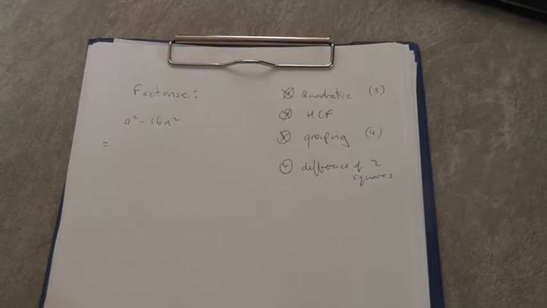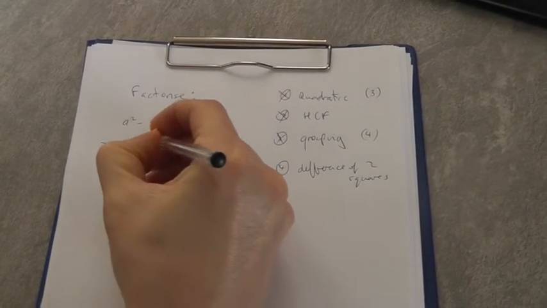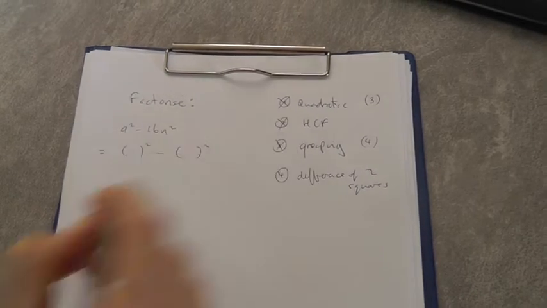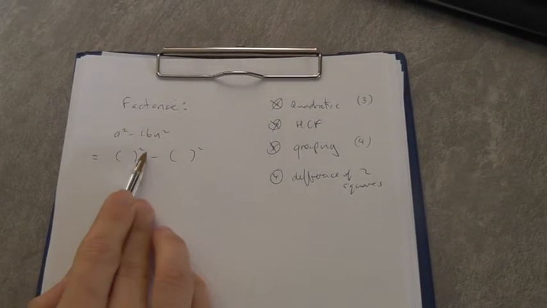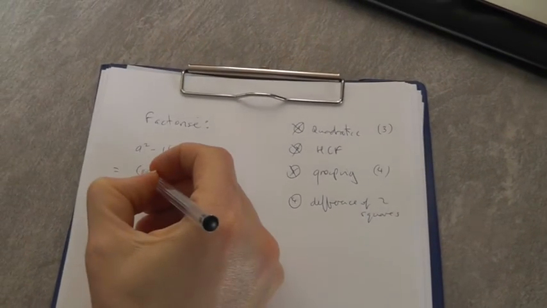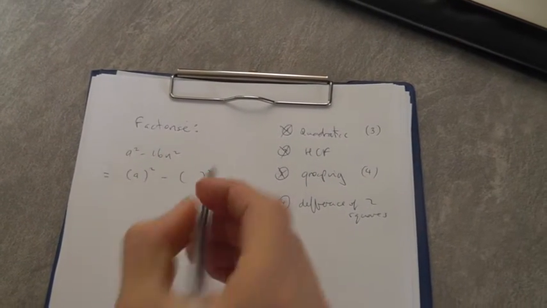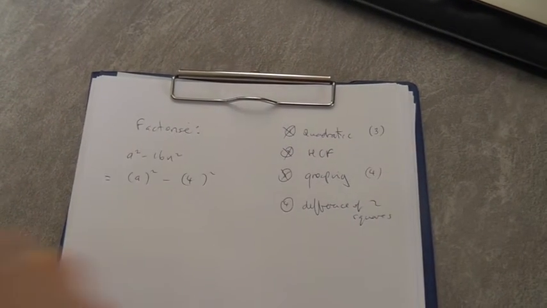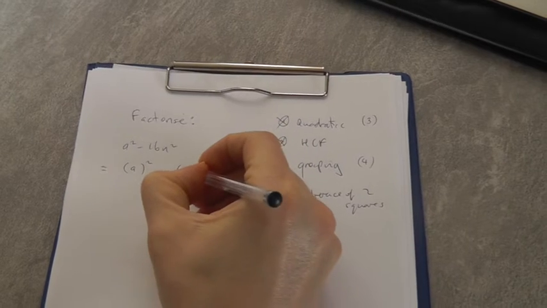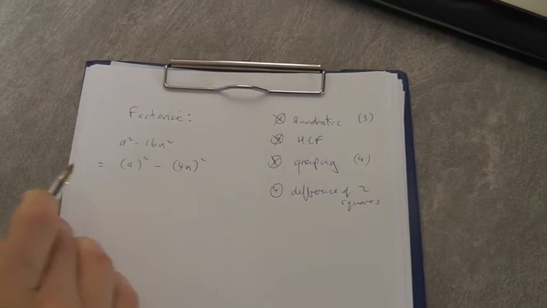So first of all, we put our equals there, and I'm going to do a little bracket squared, take away a little bracket squared. Now, what squared equals a squared? And the answer is a. And I have my minus here. What squared equals 16? And that's 4. And what squared equals n squared? And that's n. So that's the first stage done.